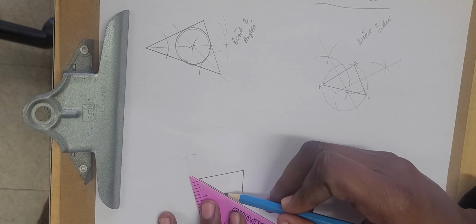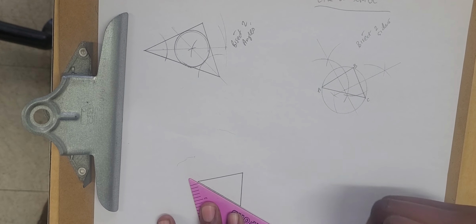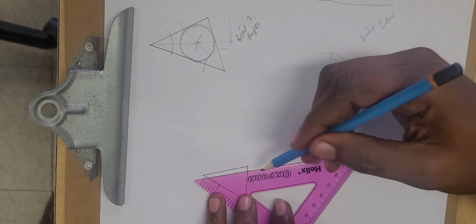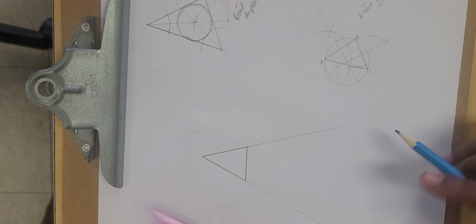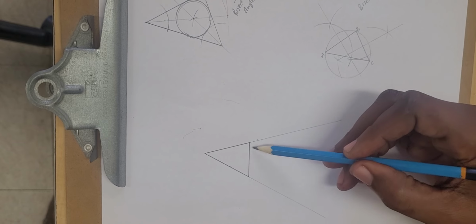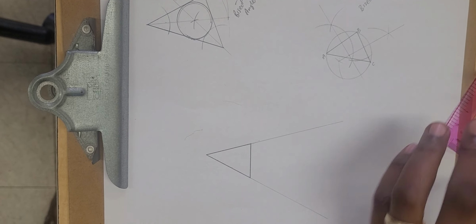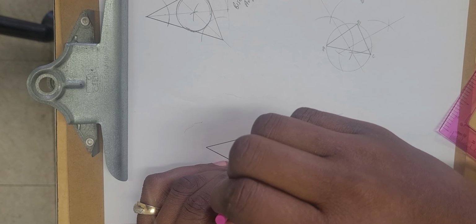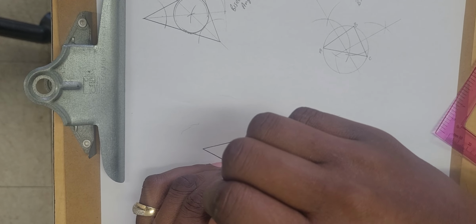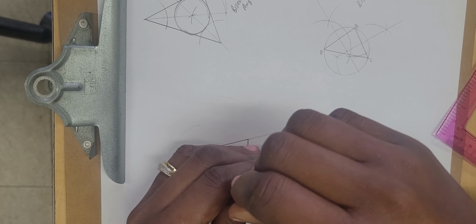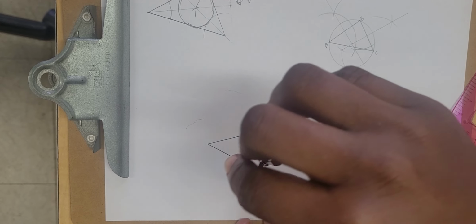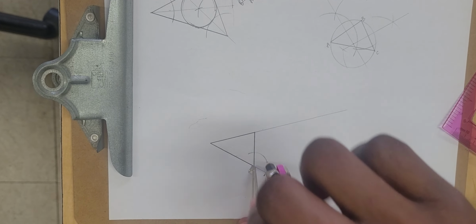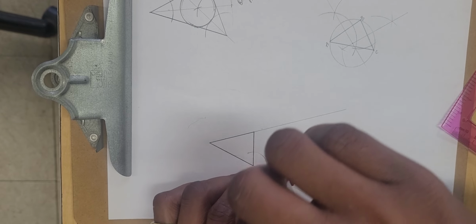So what you do is you extend the base side and you extend the top side, and now we're going to bisect the 2 angles in here. And once we bisect those, they should give us the center of the circle. So to bisect, you scribe where it hits the line to the left.